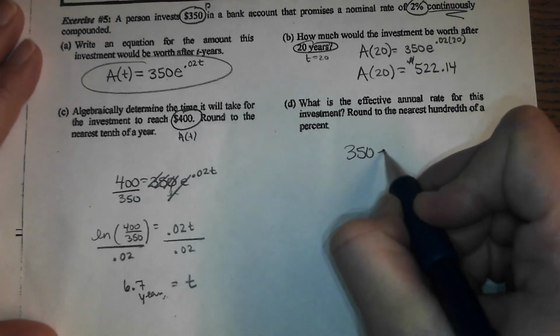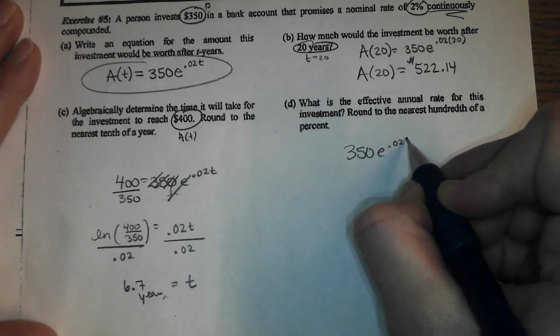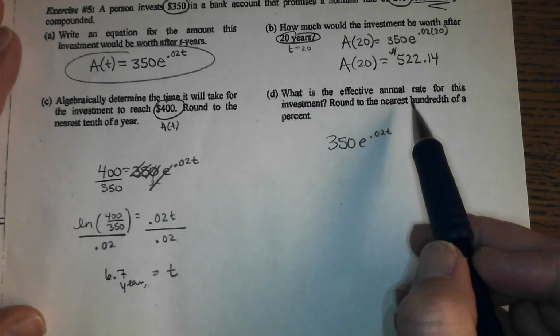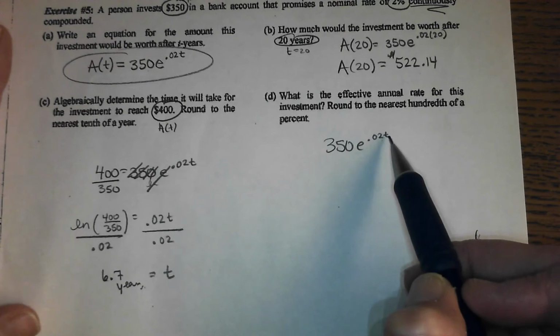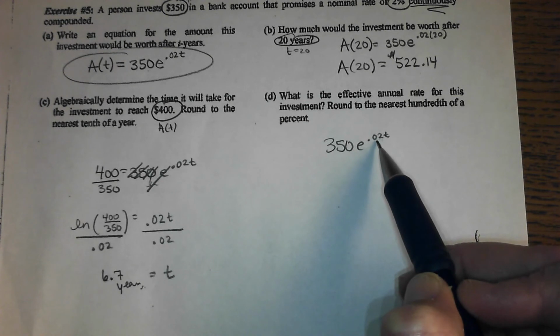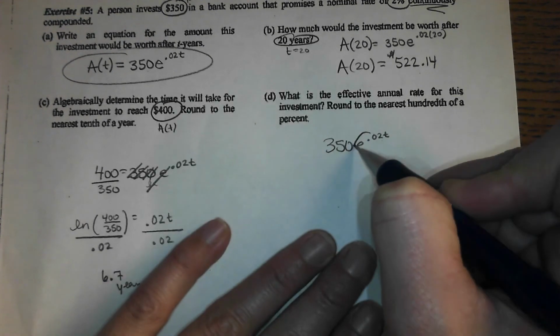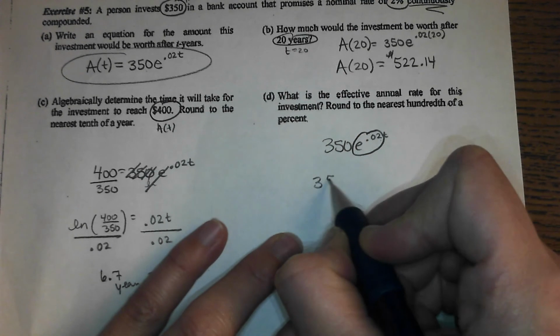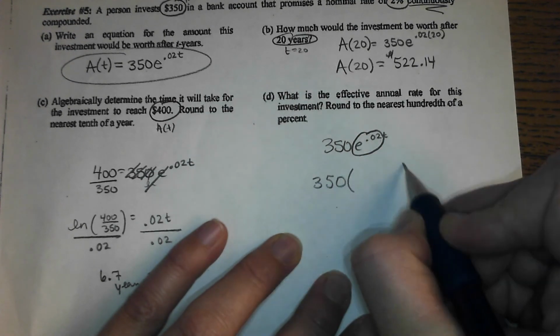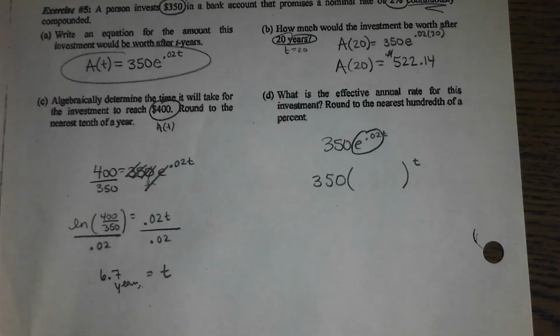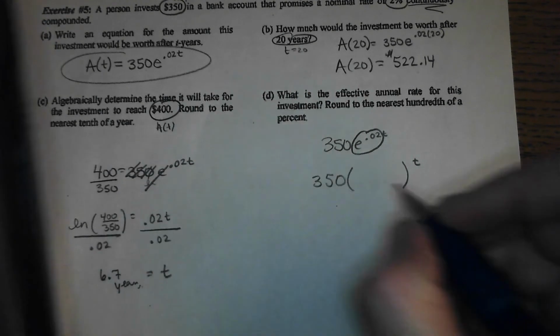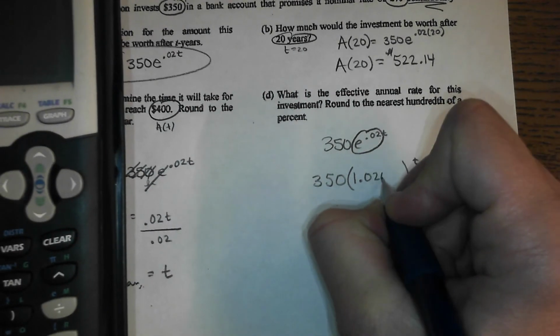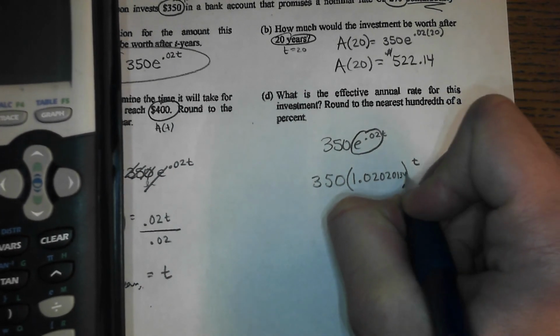And the last one, bear with me if the bell rings. This wants the effective rate. The rate compounded continuously is 0.02. I'm going to do this to get the effective rate. 350 is my initial balance. If I just type in e to the 0.02 power, it's going to give me 1.02020134.